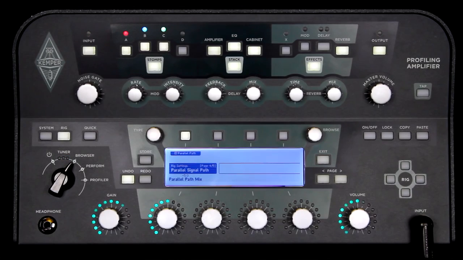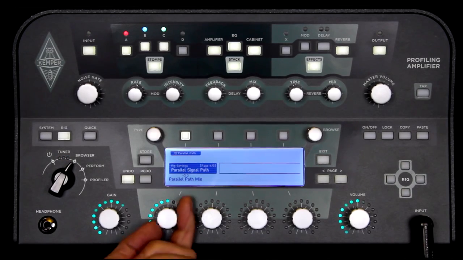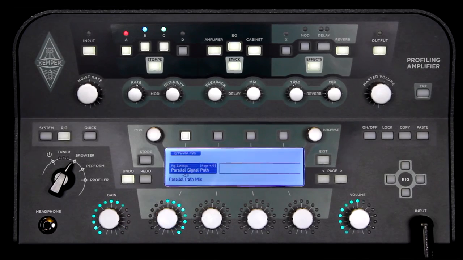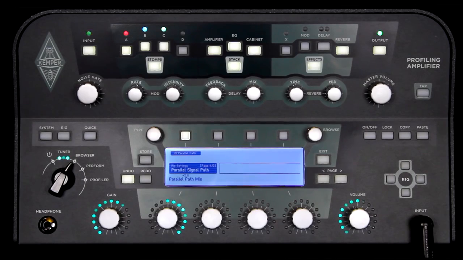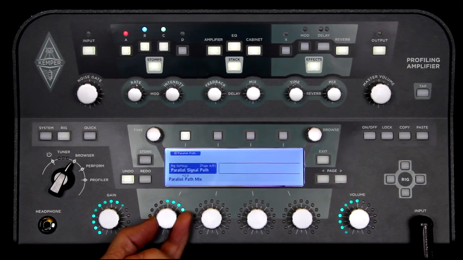The second part of the signal is sent through a massive Mesa Boogie profile with an octaver in stomp C. Now we are mixing both signals.